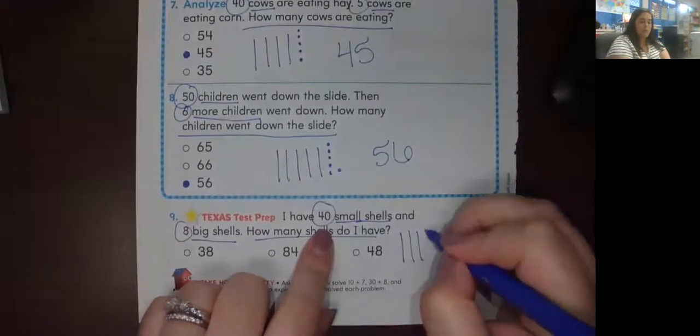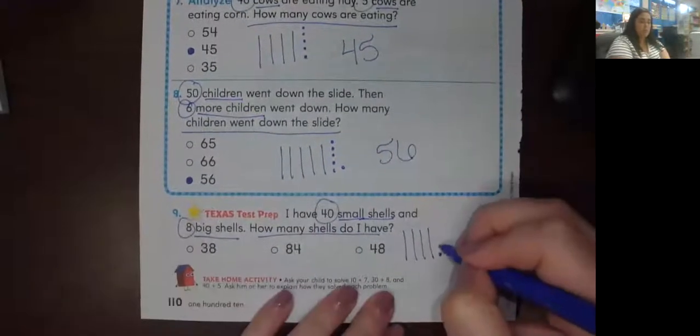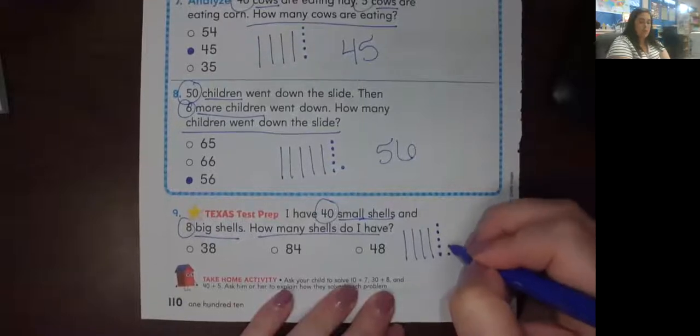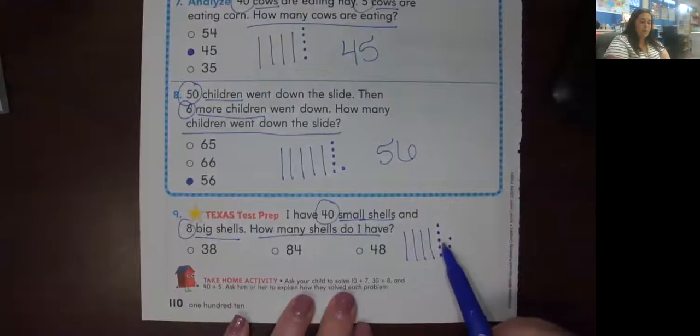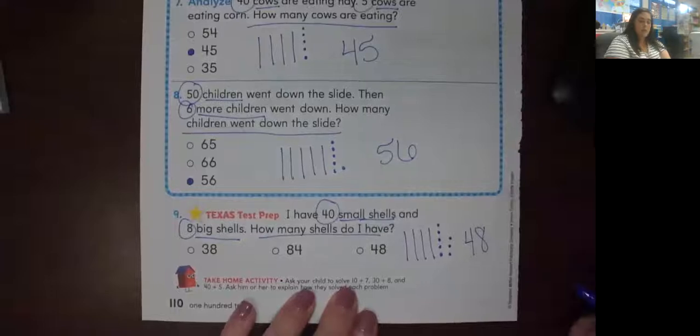I have 40 small shells and 8 big shells. How many shells do I have? Well, it wants to know how many shells altogether, small and big. So we're going to count, or we're going to add. Okay, so let's draw our 10 rods till we get to 40. 10, 20, 30, 40. 8 more. 1, 2, 3, 4, 5, 6, 7, 8. Okay, 10, 20, 30, 40, 41, 42, 43, 44, 45, 46, 47, 48. Okay, there's our answer. All right, that's the end of our math lesson.